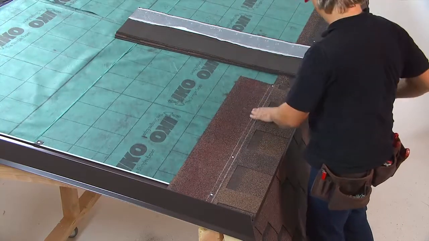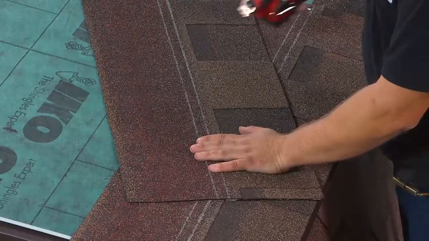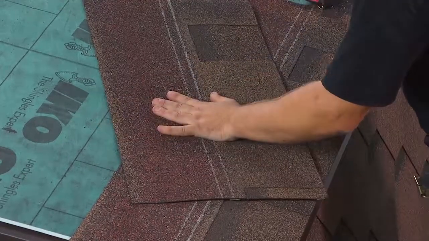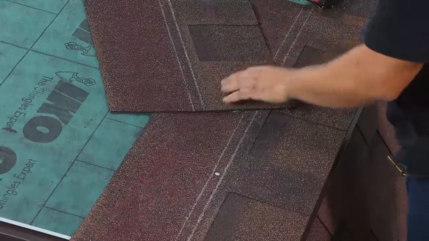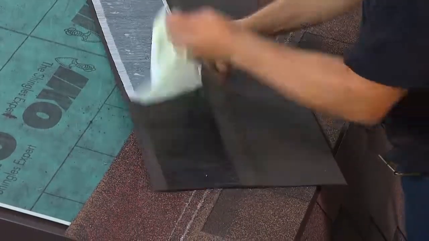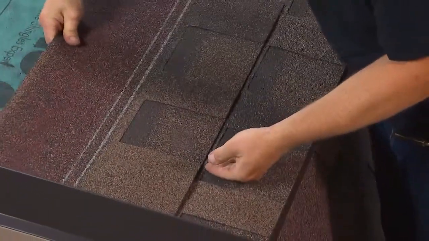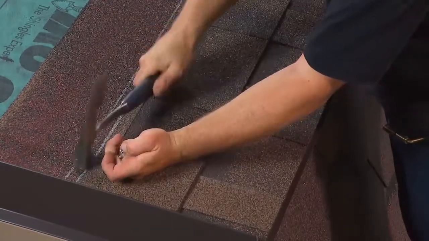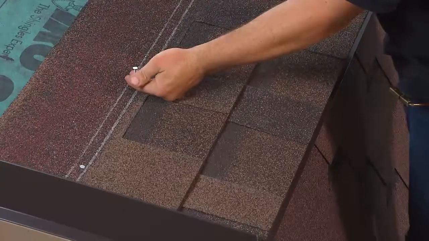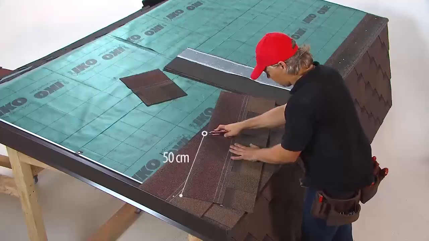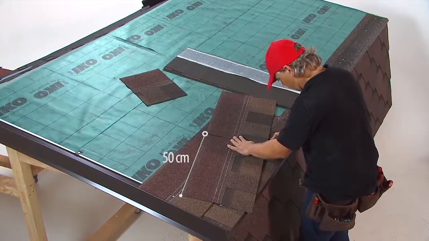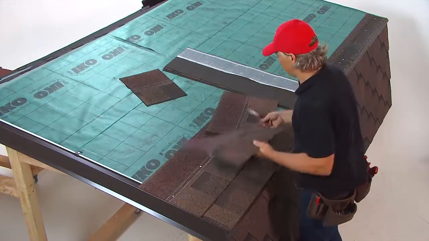For the next row, cut off 25 centimeters from the left end of the laminated shingle and start at the rake end. Position the nails in between the two white lines. Cut off an additional 25 centimeters for each successive course.